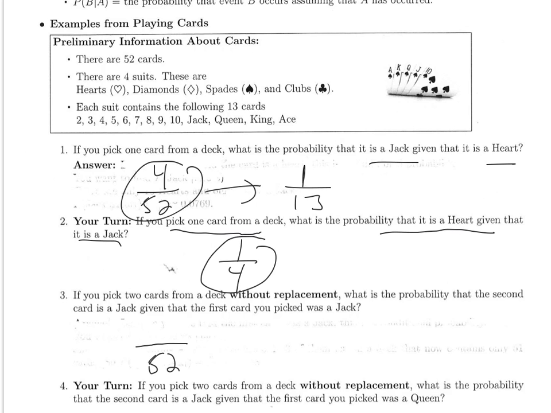And now let's assume it says the first card was a jack. So there's 4 ways we could draw a jack out of the deck of 52. So now to answer this question, how many cards are left in the deck? Well, there's 51 cards left in the deck.